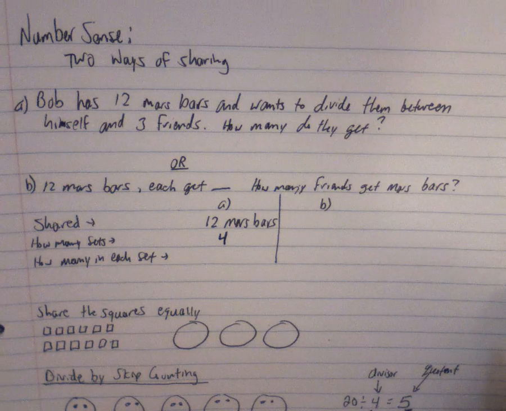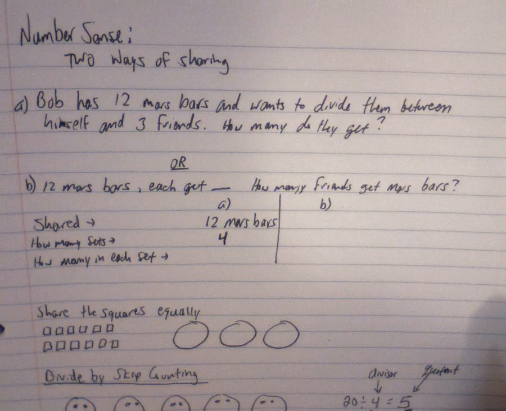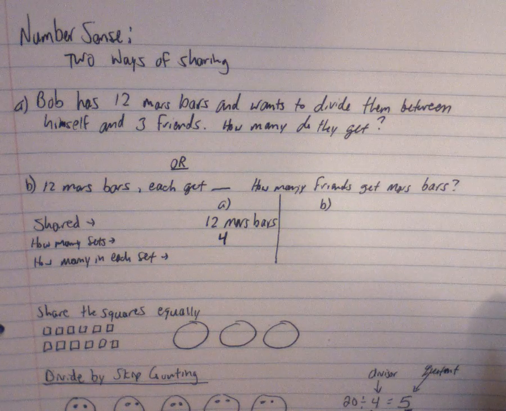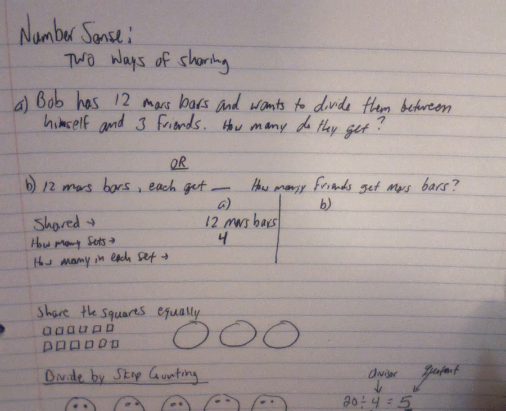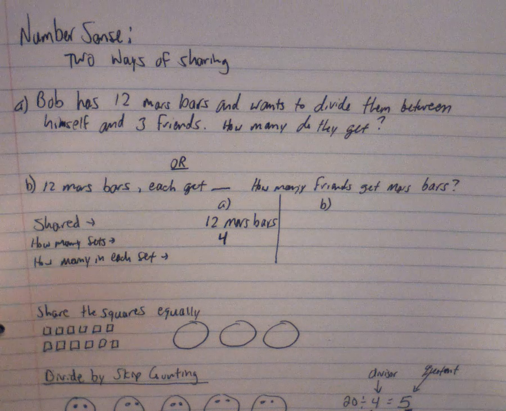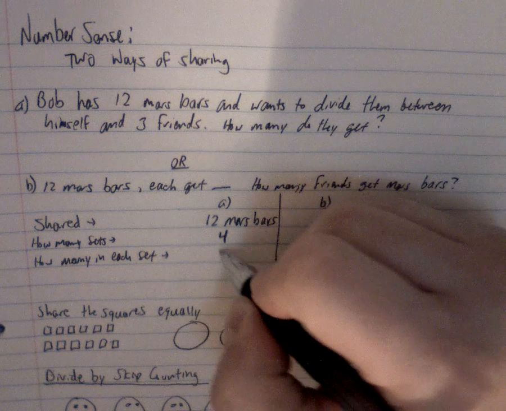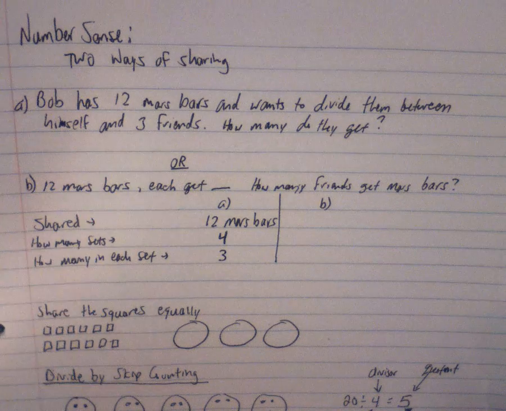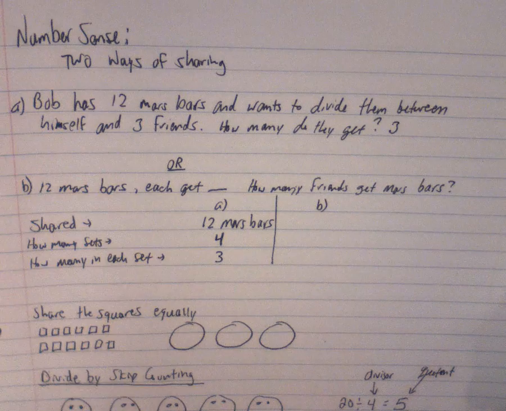Well, if you can do some simple multiplication, then you know that 4 times 2 equals 12. No, 4 times 2 is 8. 4 times 3, so you skip count. 3, 6, 9, 12. I have 4 fingers raised, and I'm counting up by 3s, and so therefore there are 3 in each set, which means that the friends each get 3 Mars bars.